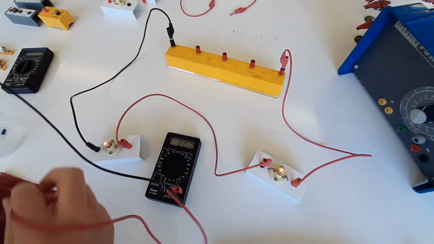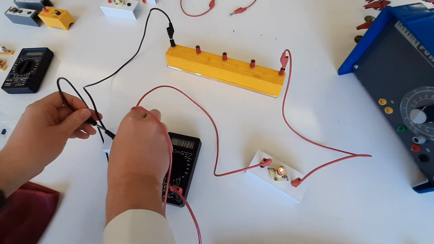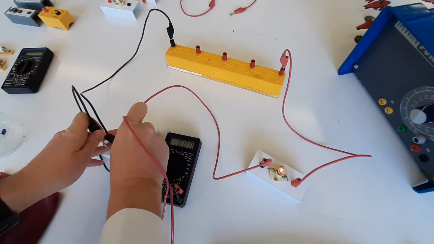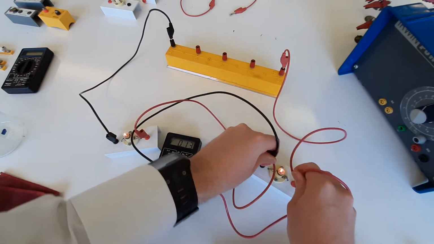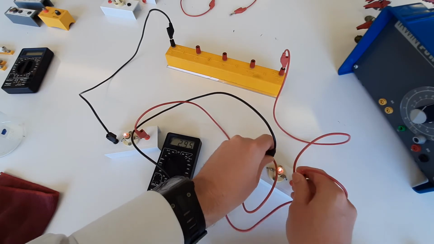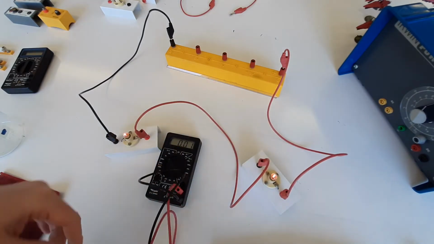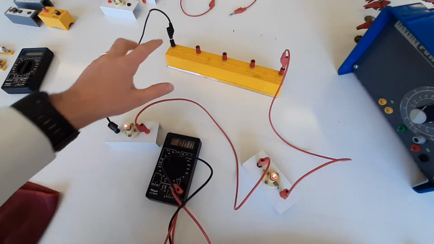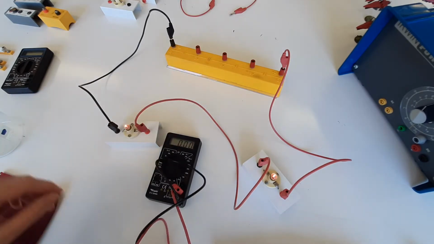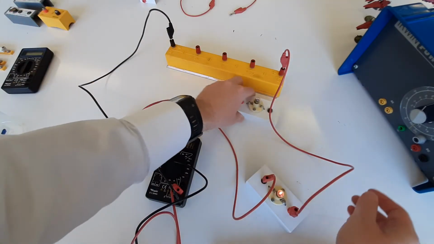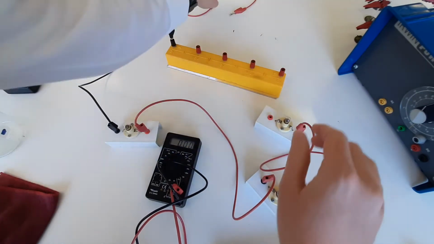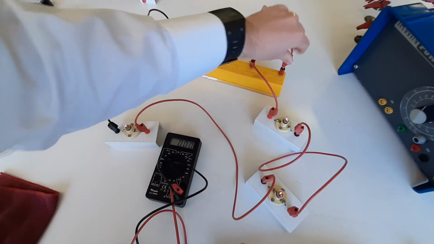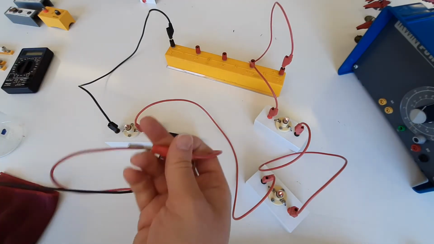volts across the battery pack, and across this light bulb we will have 2.91, and I'm guessing about the same, 2.95. So basically the same, and you'll find that that number, the voltage across this one and this one, is going to be half that of the battery pack there. If we were to add another light bulb in there, then you can probably guess what happens. The voltage is going to be divided again.